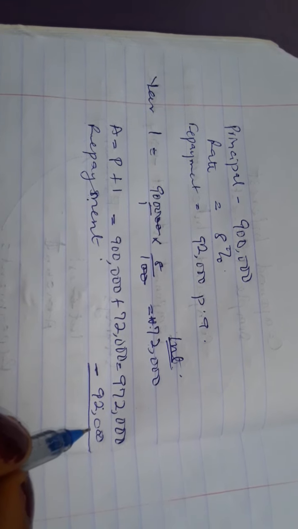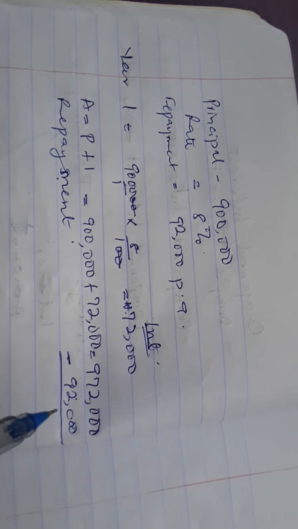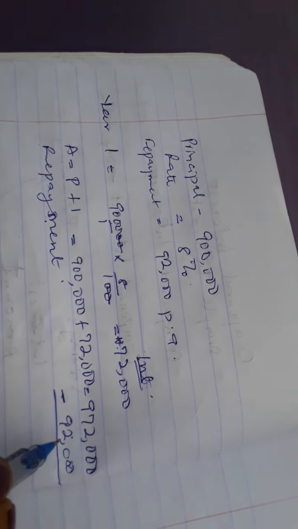Do you get that? Whatever he owes, he needs to pay down on it gradually. At the end of each year, the man is going to pay 92,000 naira. So you would subtract 92,000 naira from the amount he is owing.